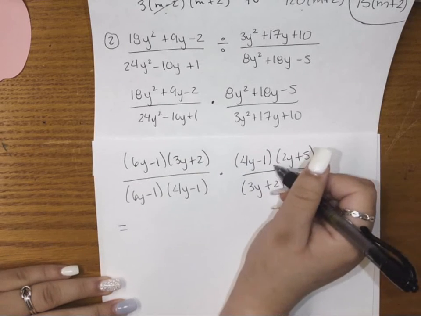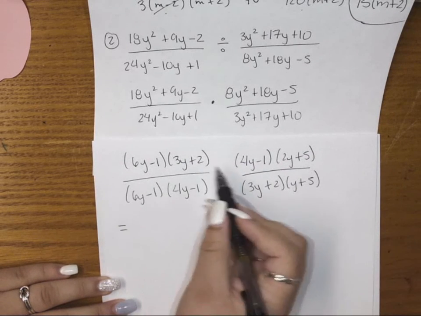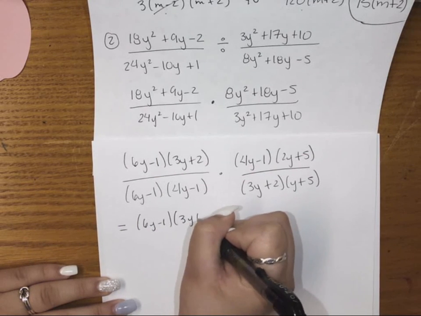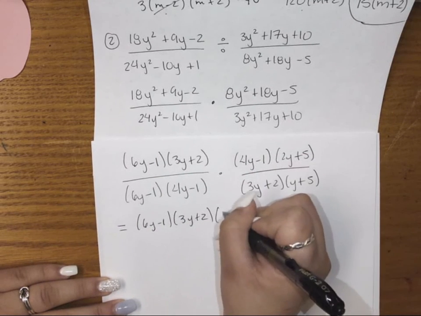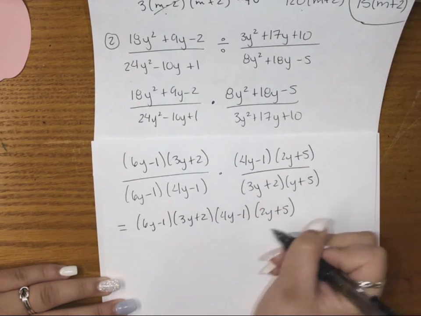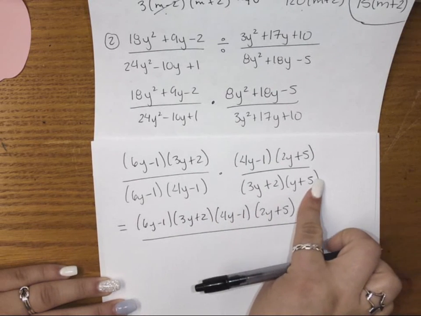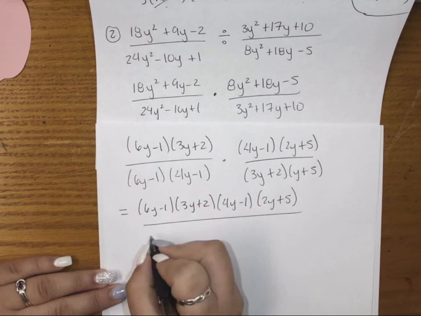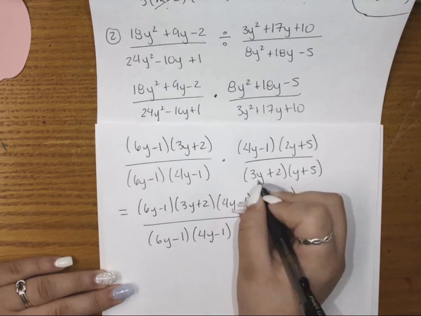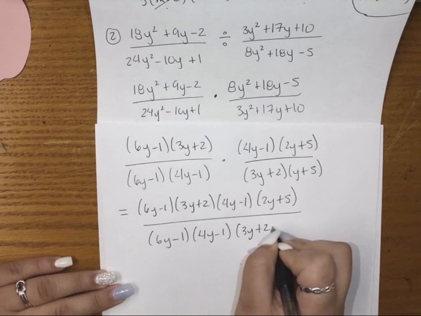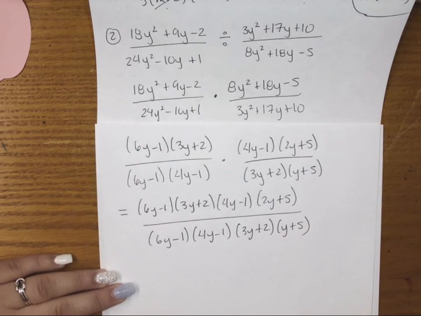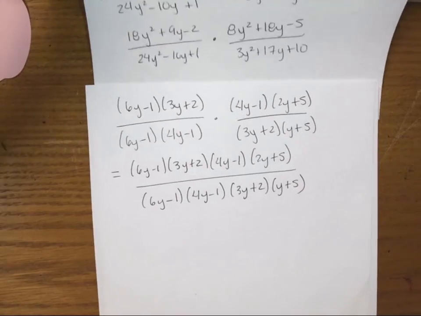Now that it's completely factored, we're able to multiply together. So we have 6y minus 1 times 3y plus 2 times 4y minus 1 times 2y plus 5 all over, now we multiply the bottom. So we have 6y minus 1, 4y minus 1 times 3y plus 2 times y plus 5. And from here, now we start to simplify.